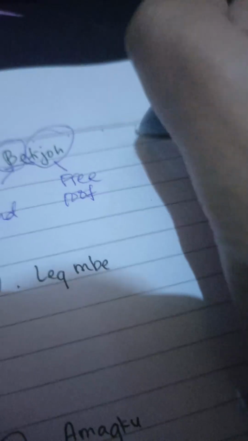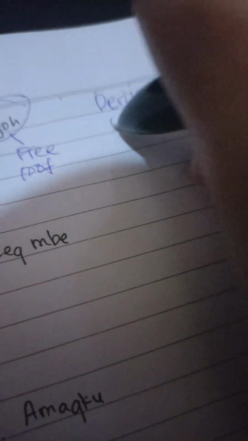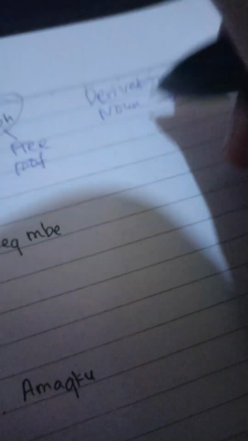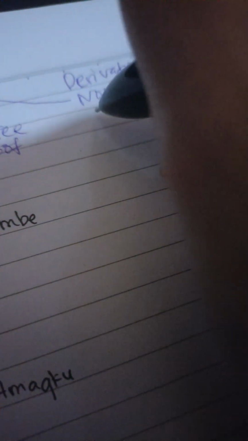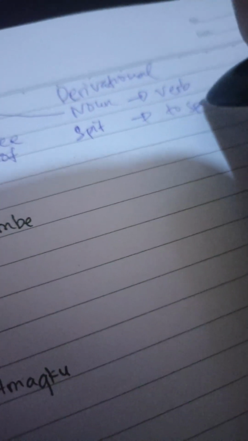The process type is derivational, and it changed from a noun to a verb form. So the noun is tijo, it is speed, to speed, because it meets with the b.